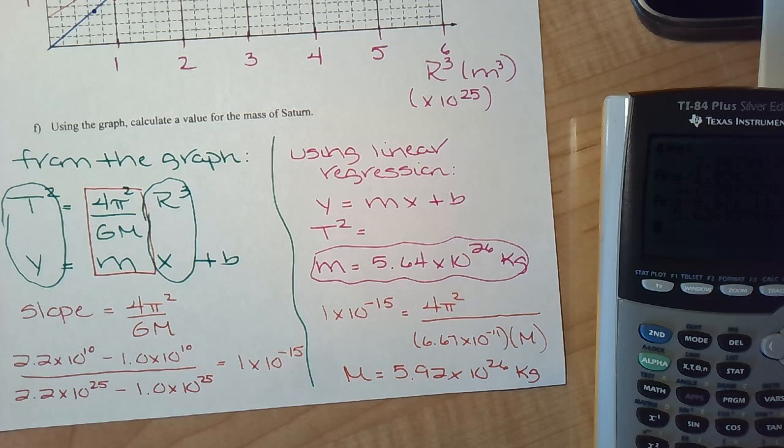So to do that, I'm going to have to put the values in my calculator. And I'm going to put the r cubes in for my x values and my t squareds in for my y values. So let's take a second and let's do that. Okay, so I have my data in. Now let's do my linear regression. And what do I get for the slope? So I'm going to write in some of my extra space here, on the back.